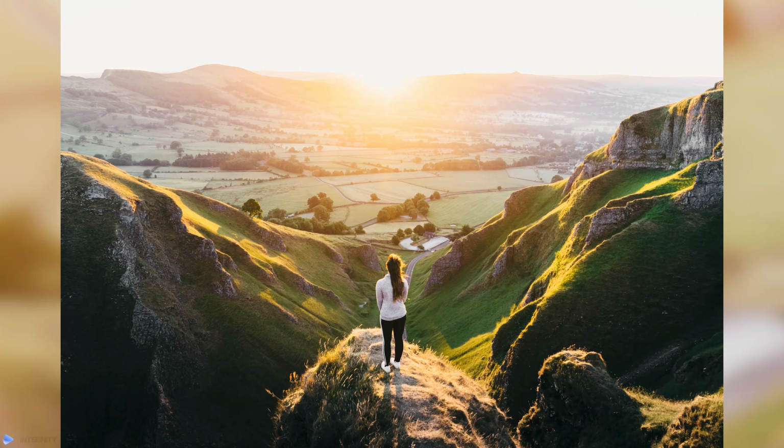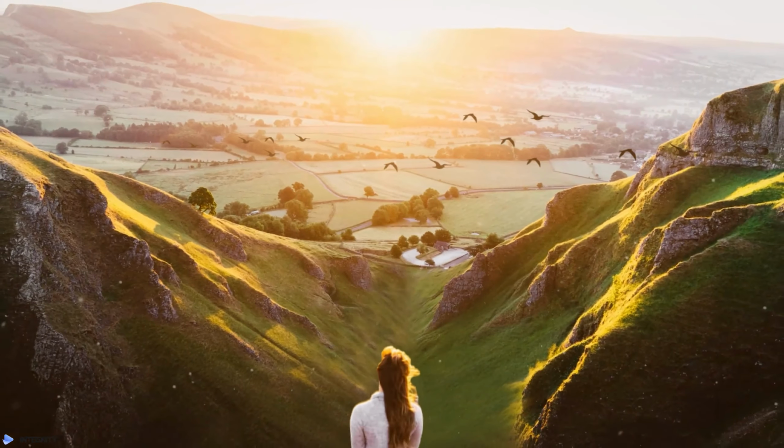So within this video, we're just going to be showing you a quick tutorial from getting this still image into this 3D animation.